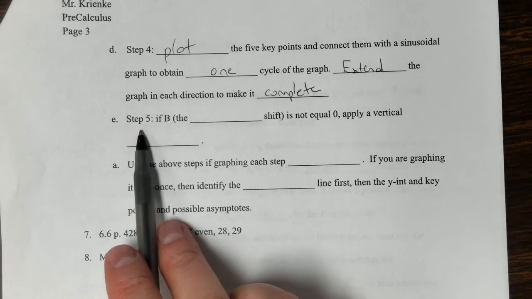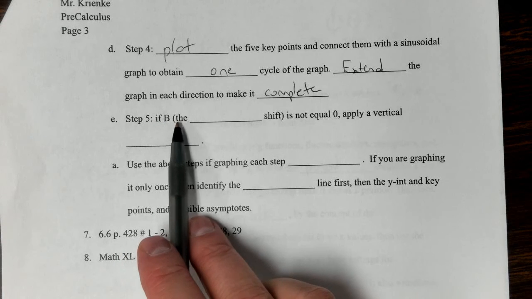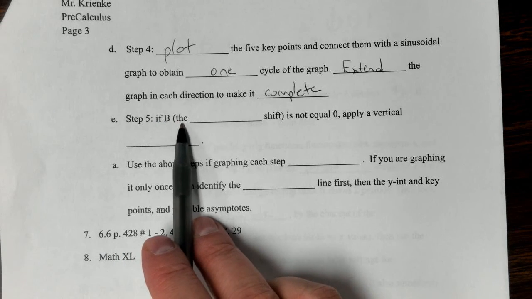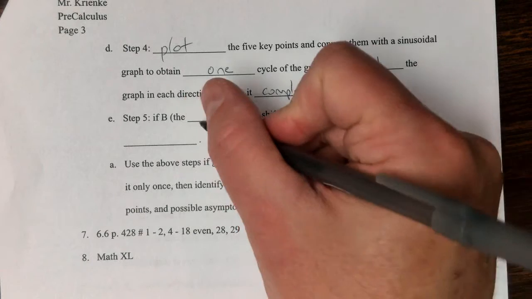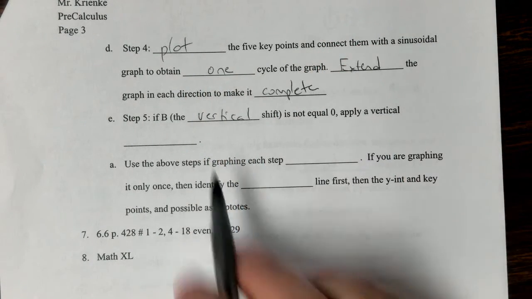Now, the next part is step 5. If B, which is the vertical shift, is not equal to 0, then apply a vertical translation.